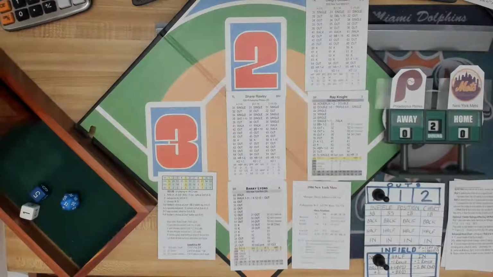Let's see. First baseman exotic chart. First of all, is it an error? The ball is hit to Von Hayes. His error rating is an 11. That is an 11. We got an error.